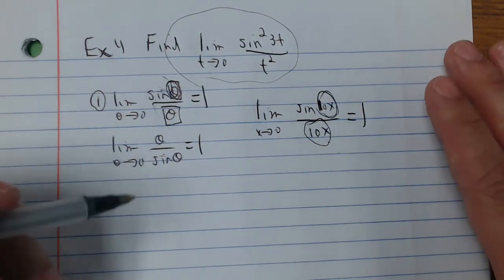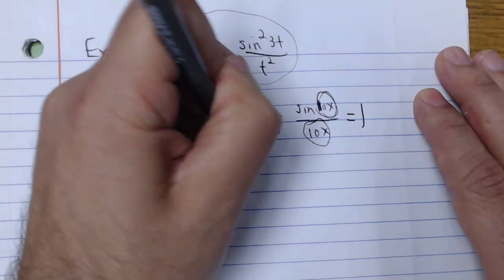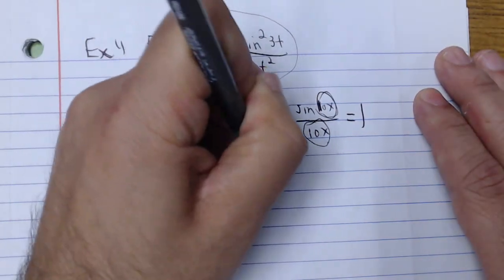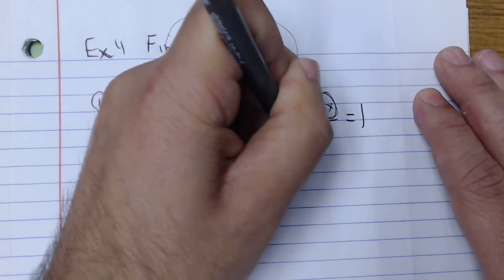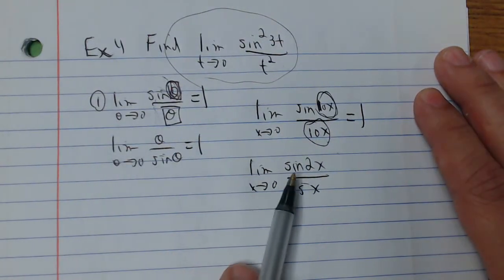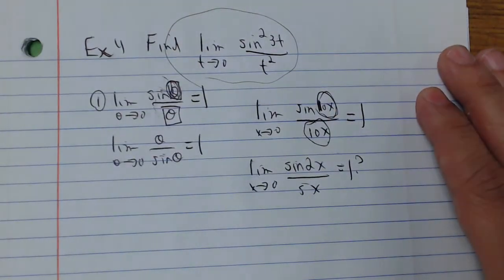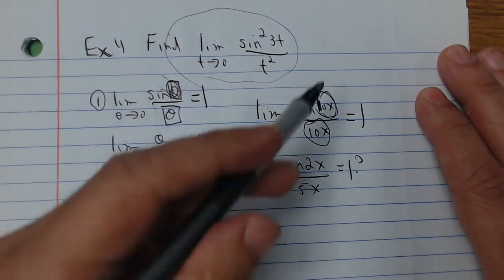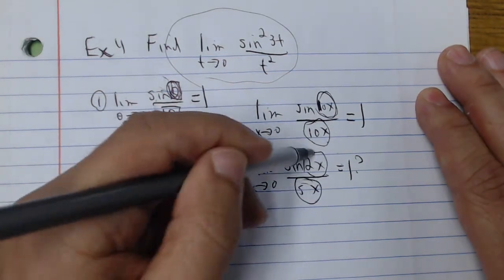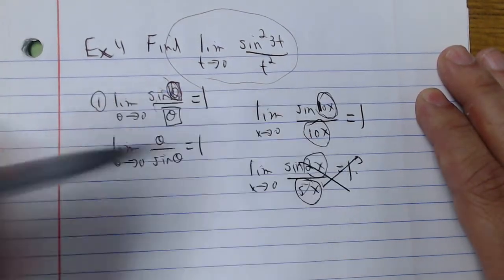Just to make sure you understand, if I say sine of 2x over 5x equals 1, would that be correct? The answer is no. How come? Because this is 2x, this is 5x. They're not the same, so I can't say that's 1.